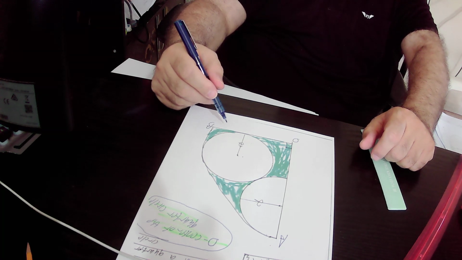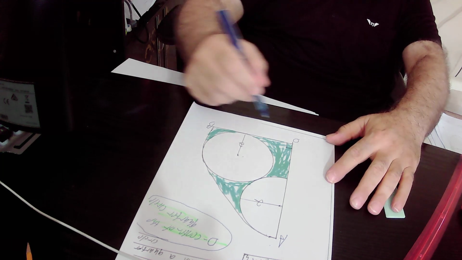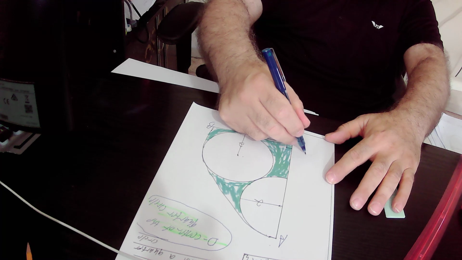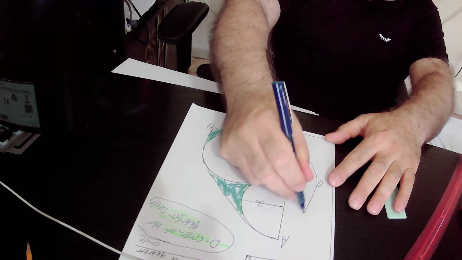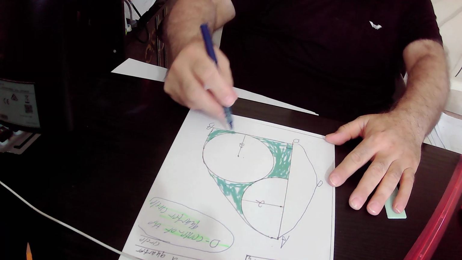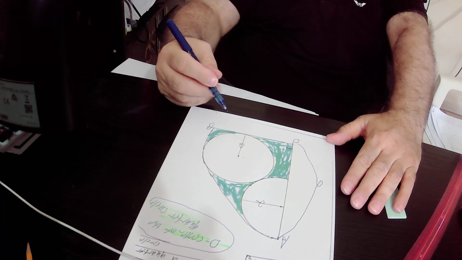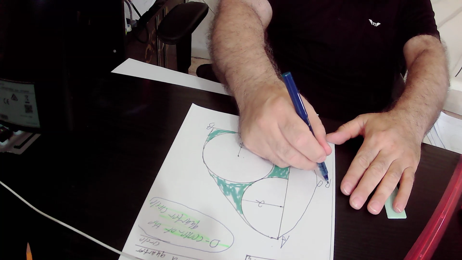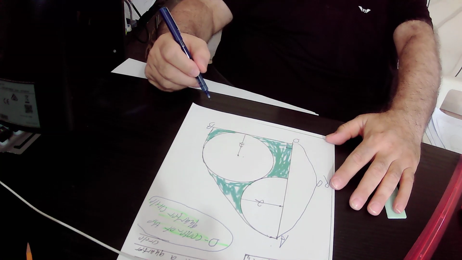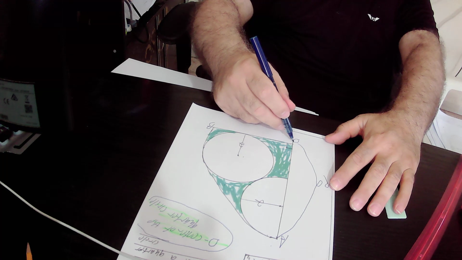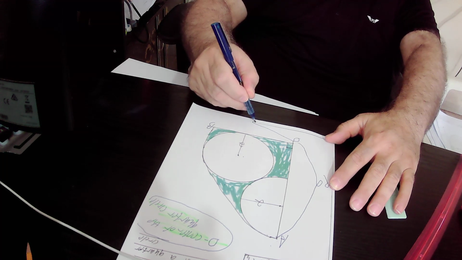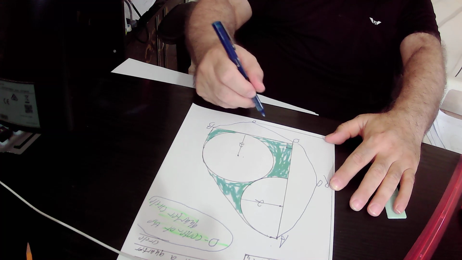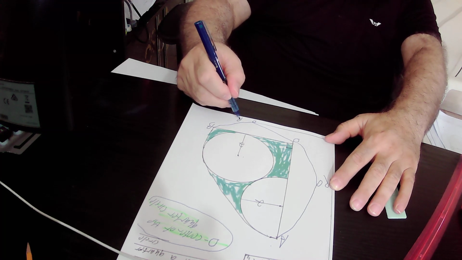So line segment OA is the radius of this quarter circle. We will define the radius of the quarter circle as capital R, therefore OA equals capital R. Likewise, OB is also the radius, so OB will also be equal to capital R.